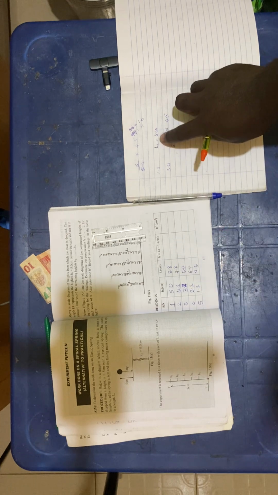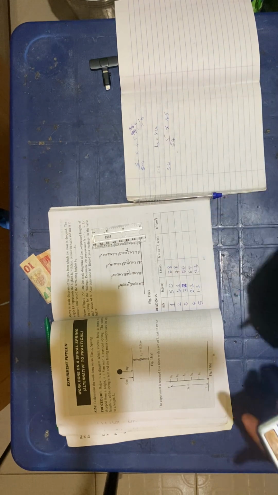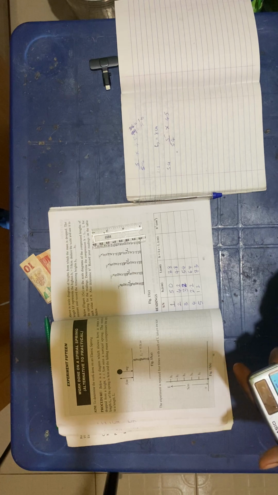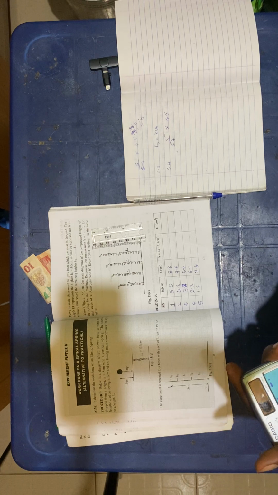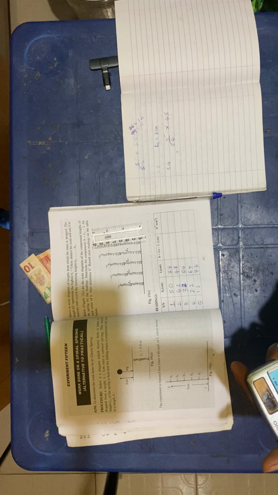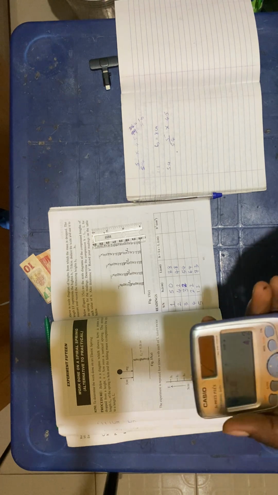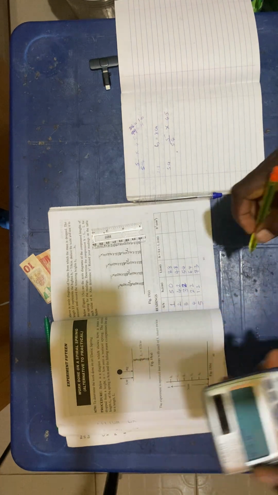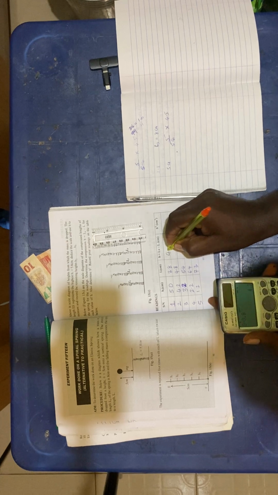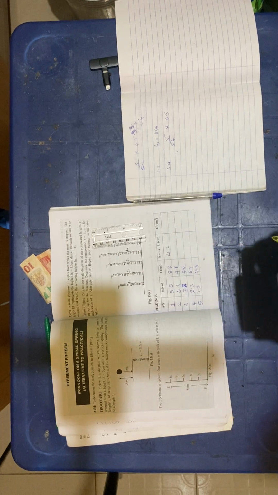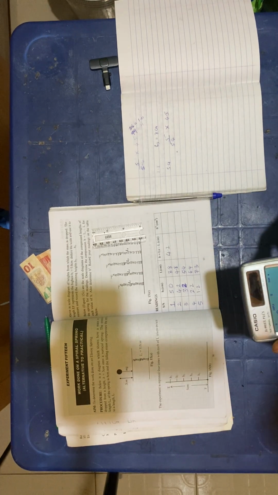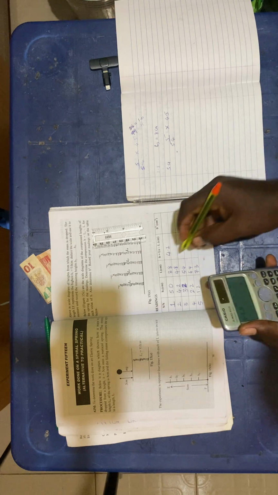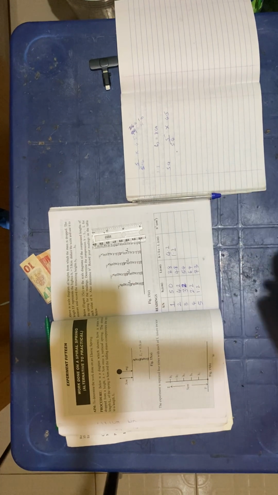Don't forget that your LS is 8. 8 minus all these things. So 8 minus 3.8, I see my calculator, I'm having 4.2. So this side is 4.2. We'll do the same thing again. 8 minus 4 point something is giving me 1.2.